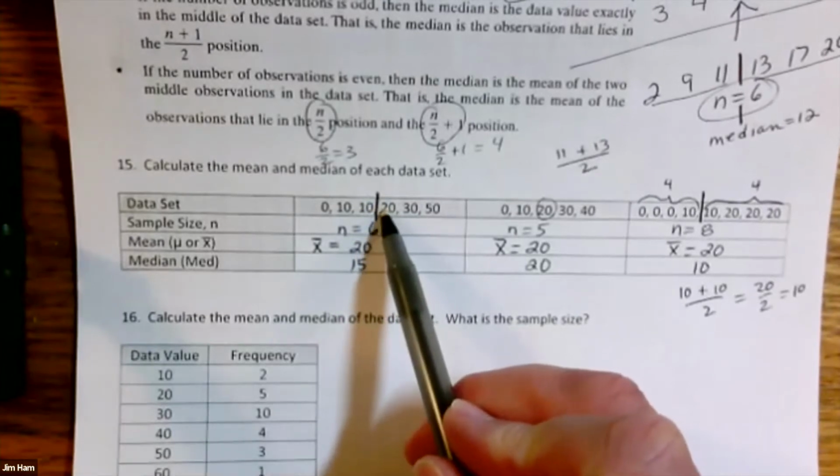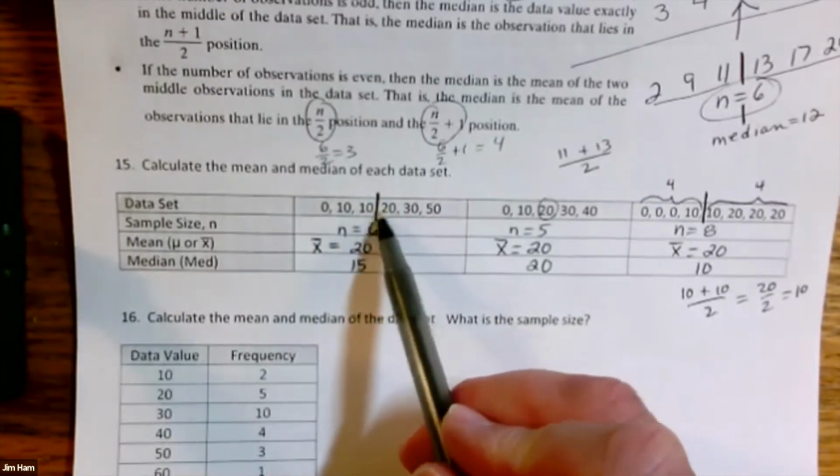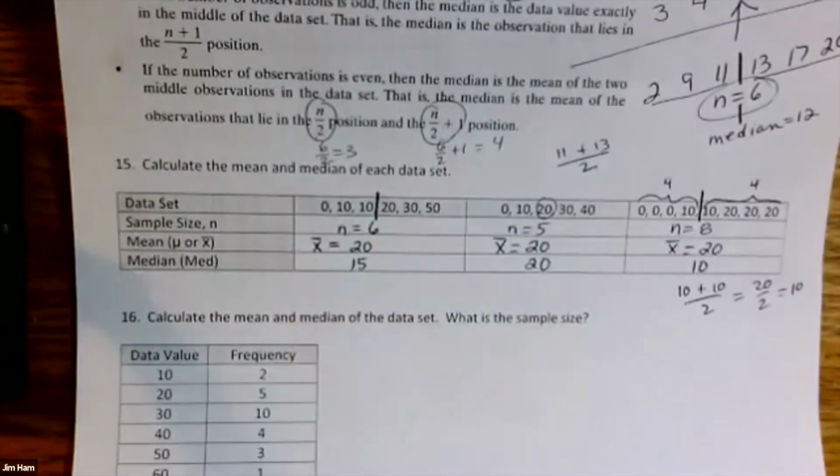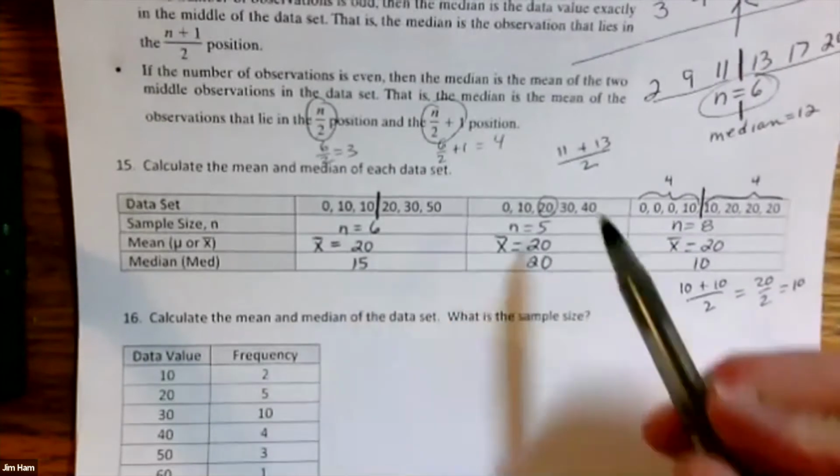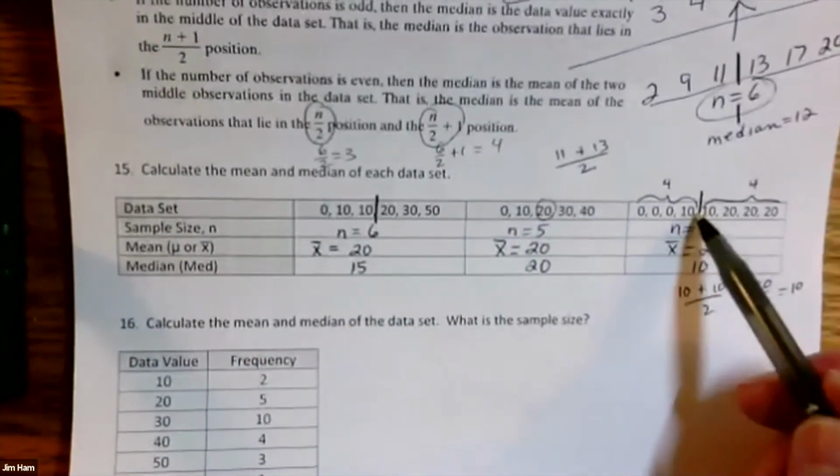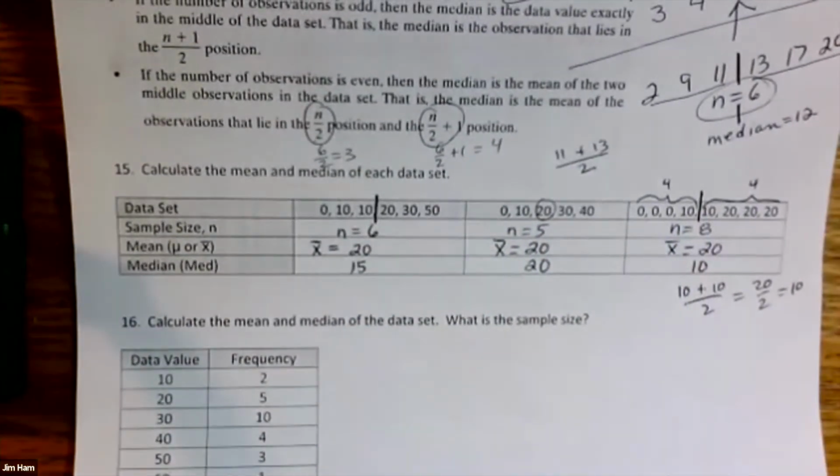Or just ask yourself, if it's simple whole numbers like this, what number is right between 10 and 20? And that's 15. What number's between 10 and 10? Well, 10 is the only number between 10 and 10. That could possibly work there. Anything else? Is it clear how these numbers were found?